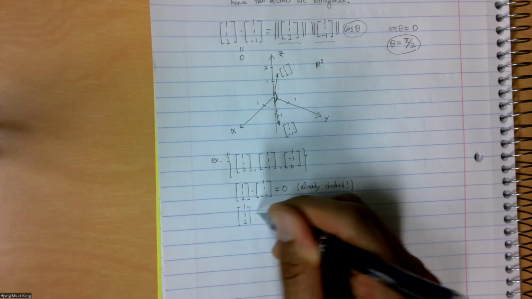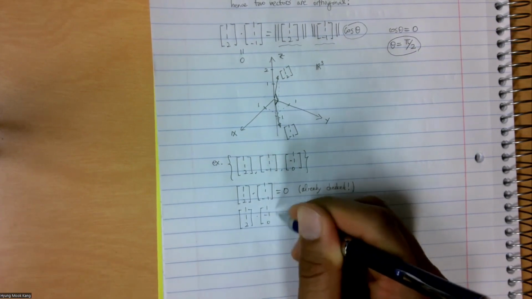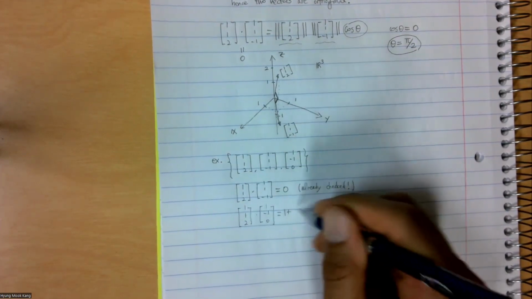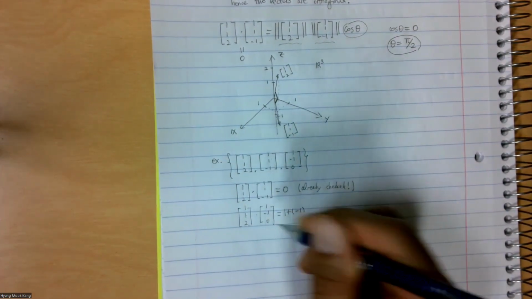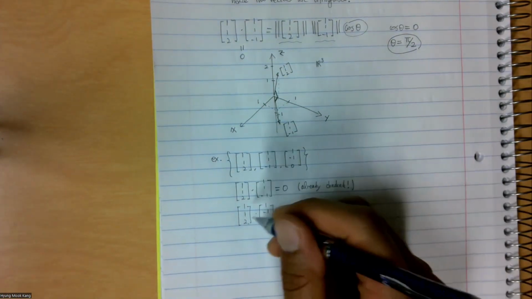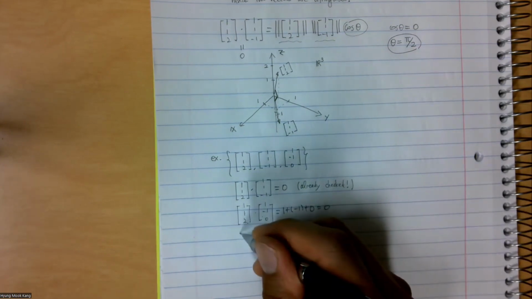So (1, 1, 2) and the third vector (1, -1, 0). So this is 1 times 1 is 1, 1 times -1 is -1, and 2 times 0 is 0. So it's 0. So these two vectors are orthogonal.